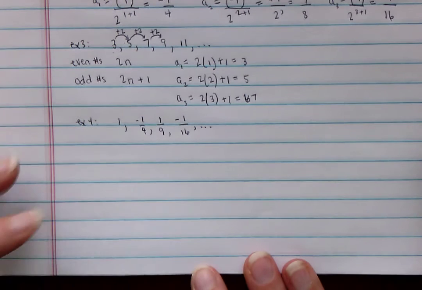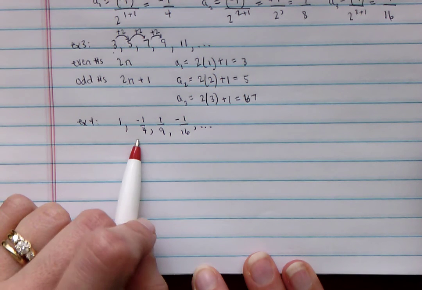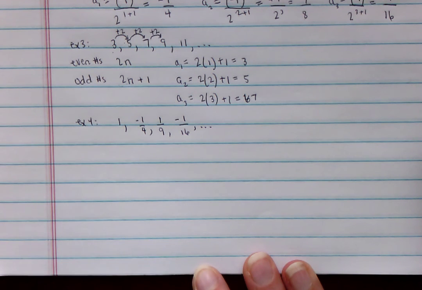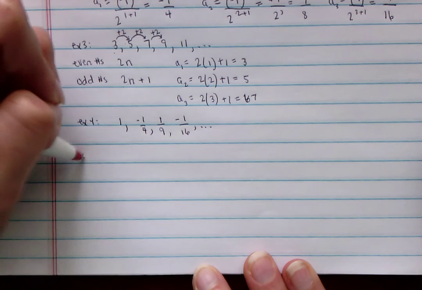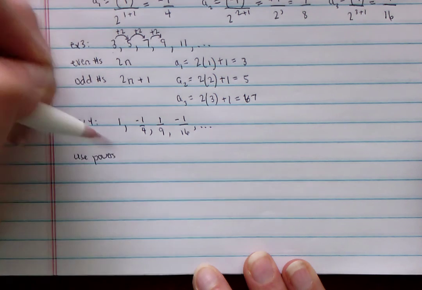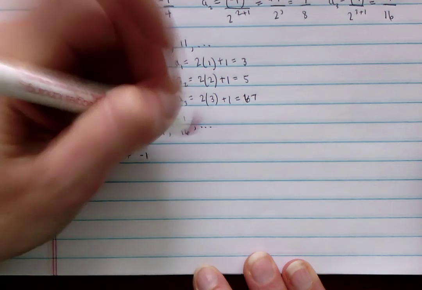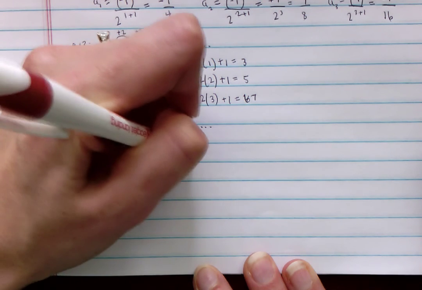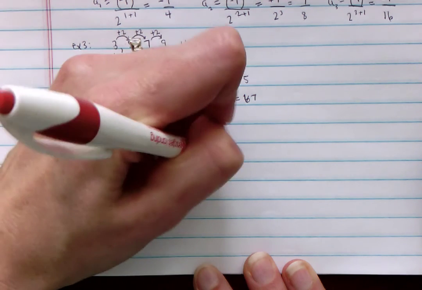So the way you can represent alternate signs is actually using powers of -1. I'll just say powers of -1 for alternating signs.